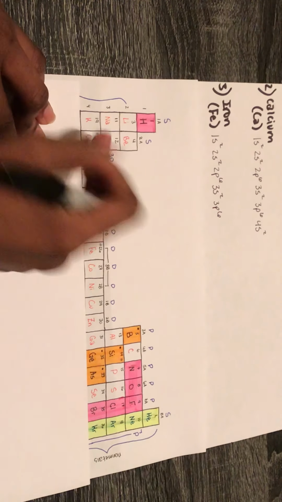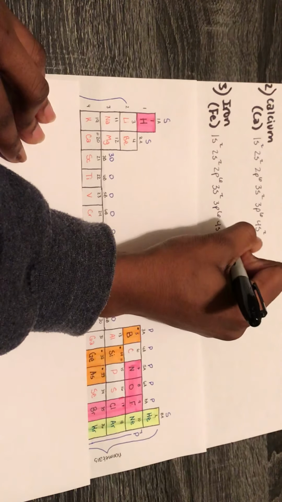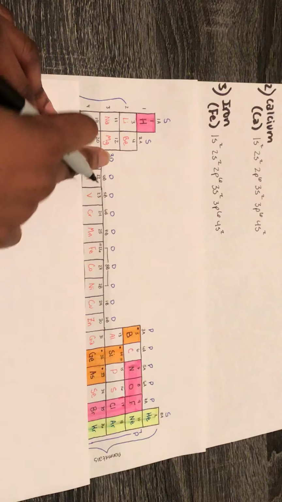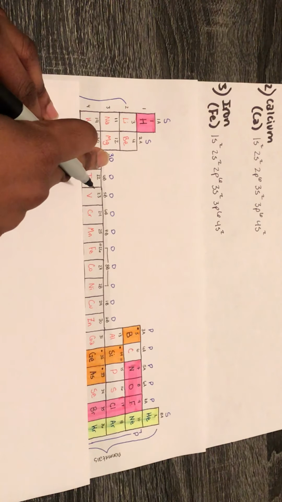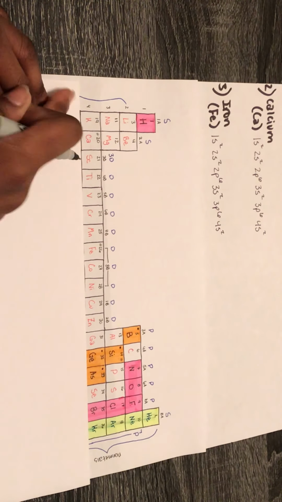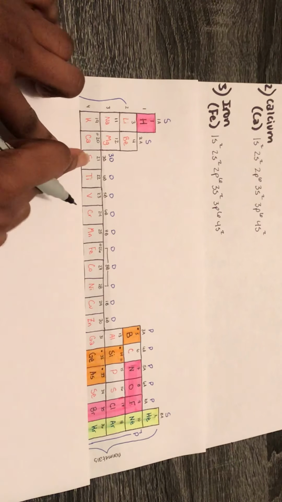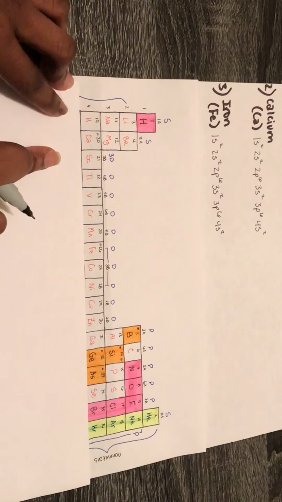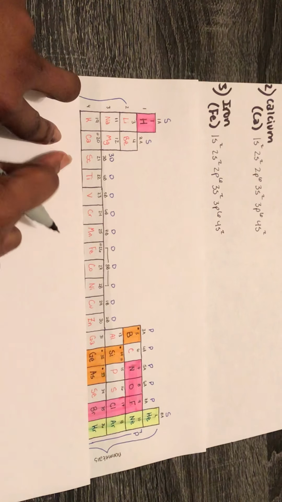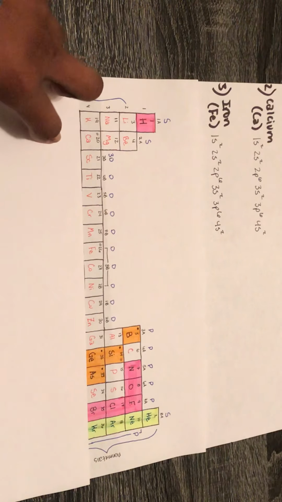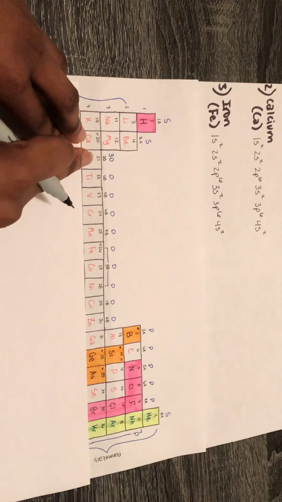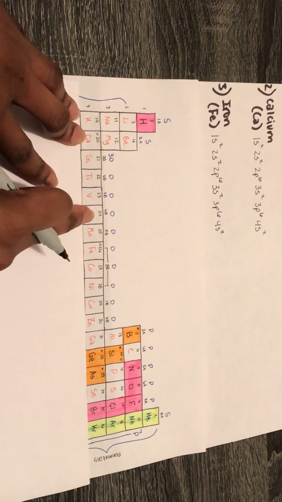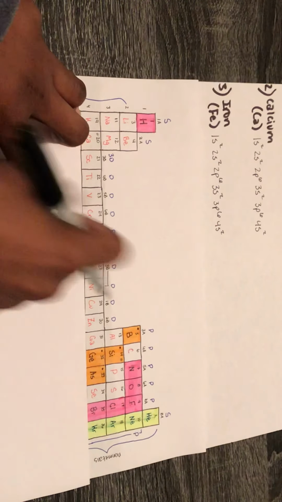4s1, 4s2. Now here's where it gets a little tricky, because when you get to here, it starts with 3 D's, because the D's lag by 1. So you have 4s, then you have 3 D's, then you go 4p. And then when you go to the next level, it'll be 5 S's, then 4 D's, then go back to the 5 P's, and so on and so forth. So 3D1, 3D2, 3D3, 3D4, 3D5, 3D6.